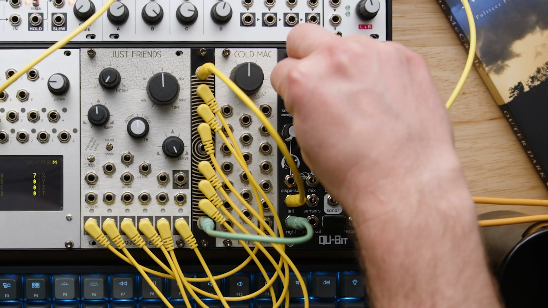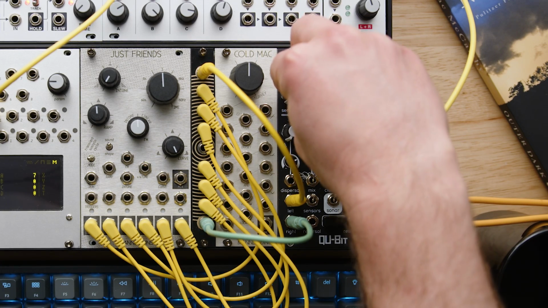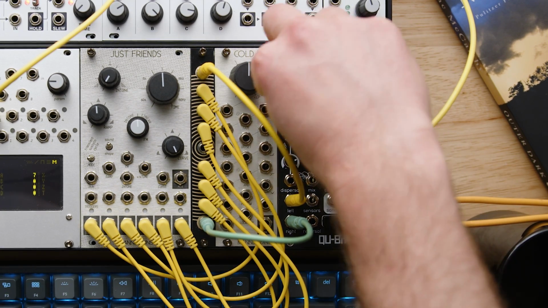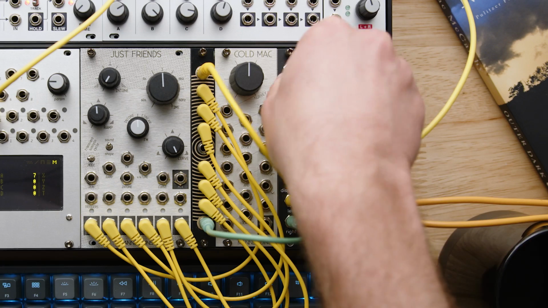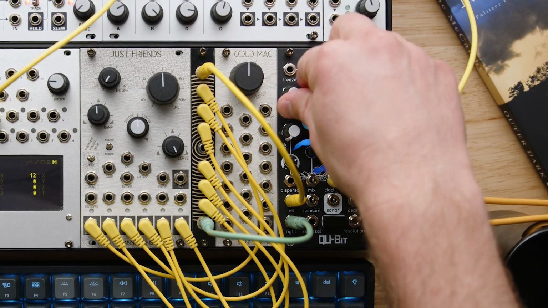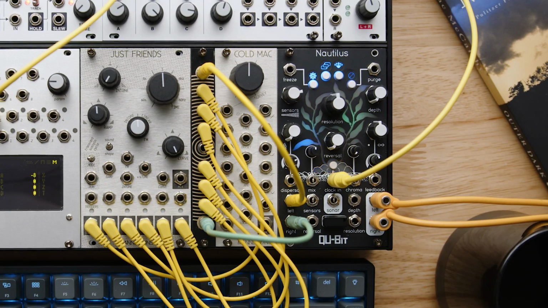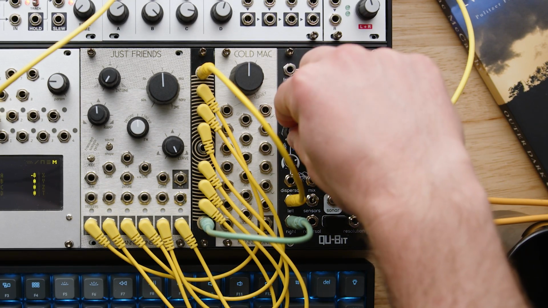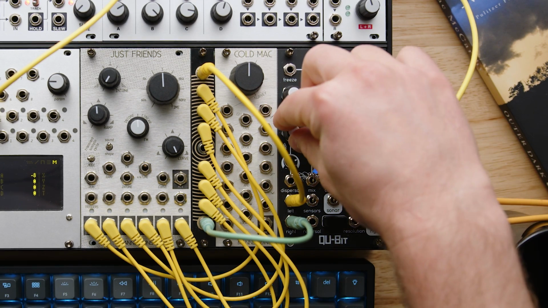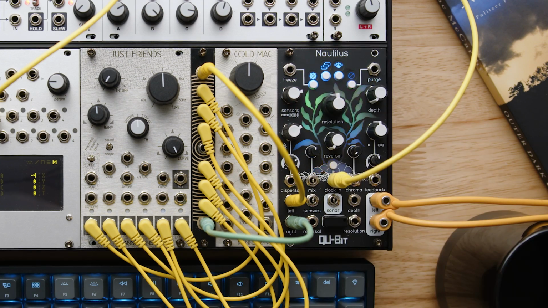We can control how many taps Nautilus is using with the sensor knob here. Go all the way up. It's a bunch of taps. You may notice that they're evenly spaced right now. We can change that with this little guy right here. As we turn this knob clockwise, the taps spread out.